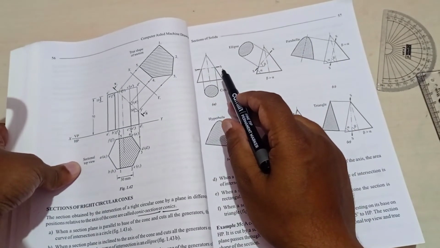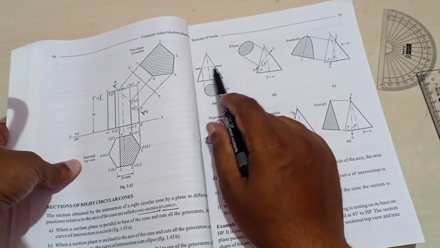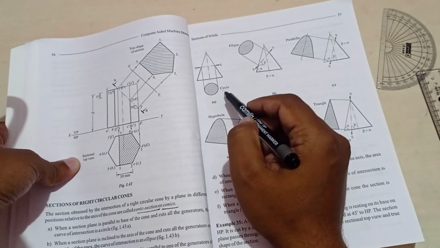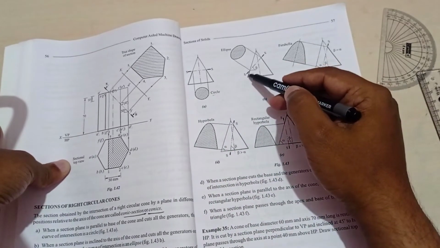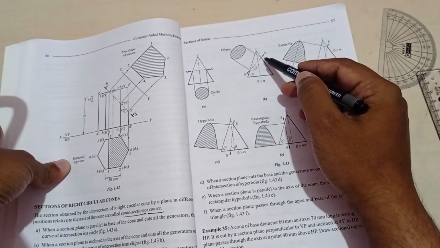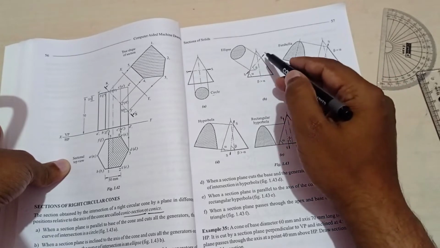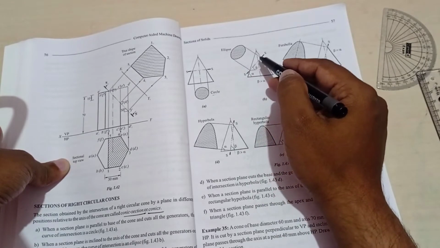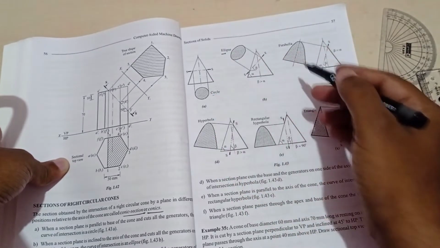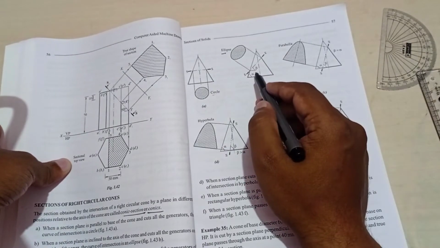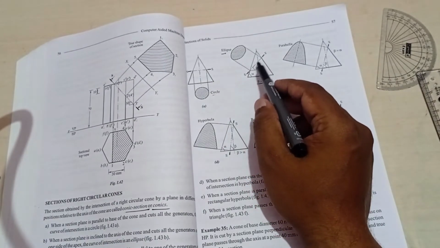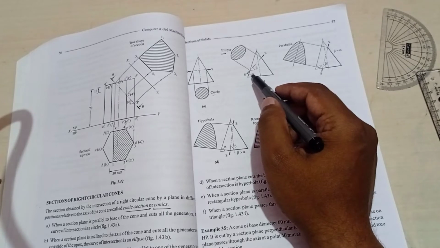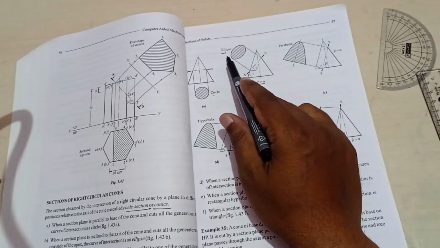Here you can see the section plane is parallel to the base and cutting all the generators. The conic section we are getting is a circle. And you can see here the section plane is inclined to the axis and cutting one side of the apex. The curve we get in this particular section is an ellipse. The angle of inclination for this section plane has to be greater than the angle of the base of the right circular cone, then only we can get the ellipse.